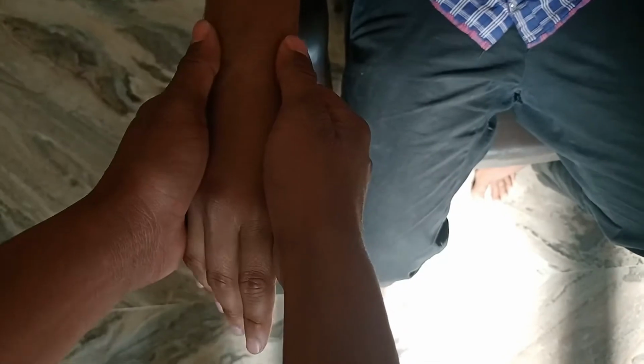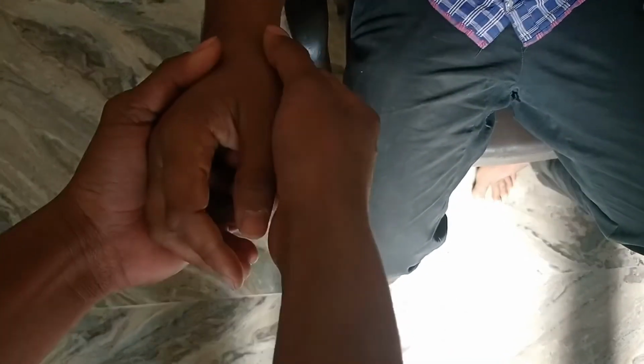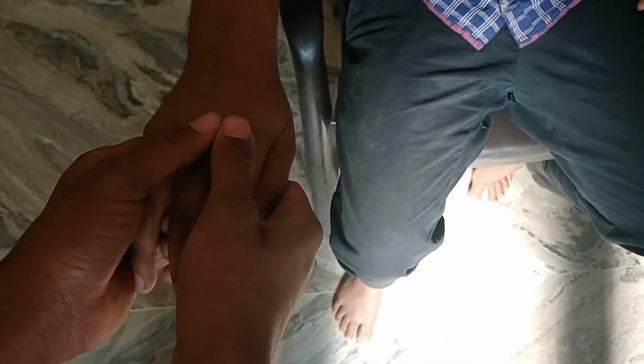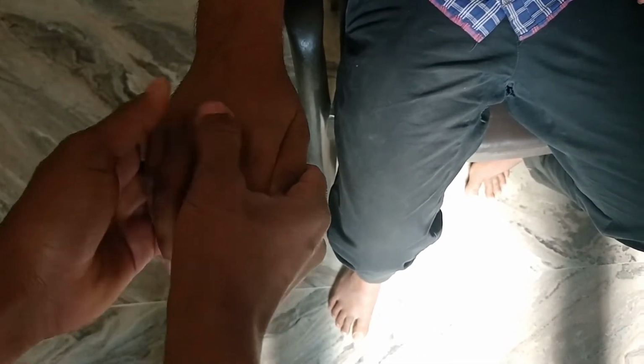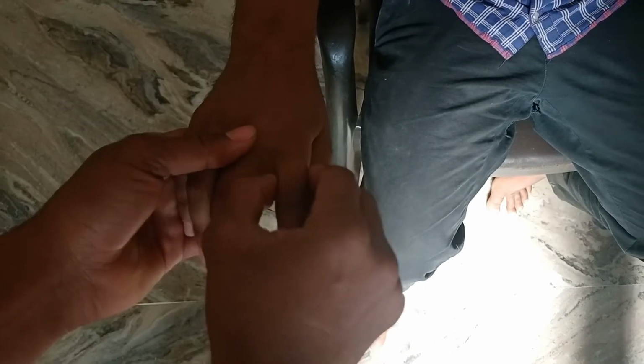Now palpate first the wrist joint, then palpate the anatomic snuffbox. Palpate the metacarpophalangeal joints, then the distal interphalangeal joints, where you may find Heberden nodes, and the proximal interphalangeal joints, where you may find Bouchard nodes, which are common findings in osteoarthritis.